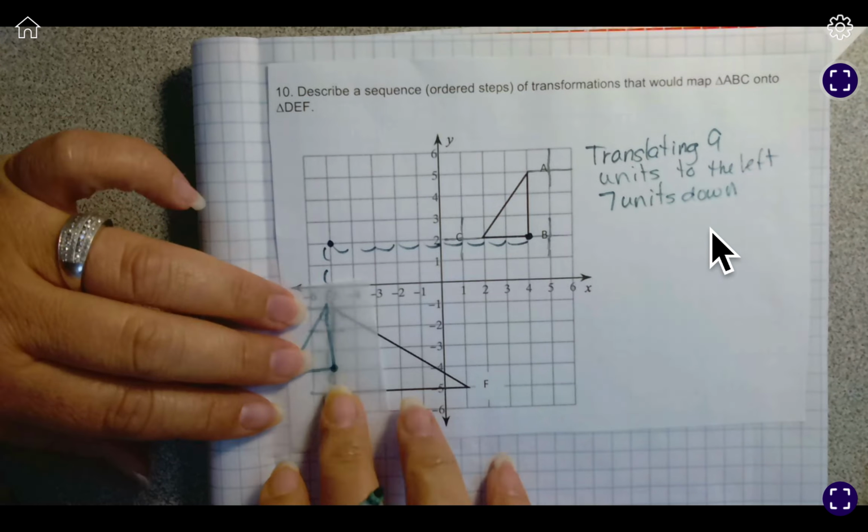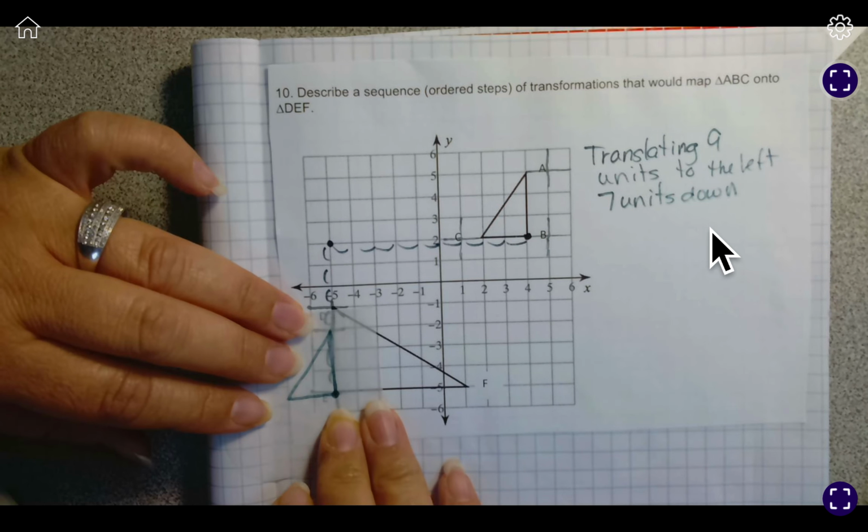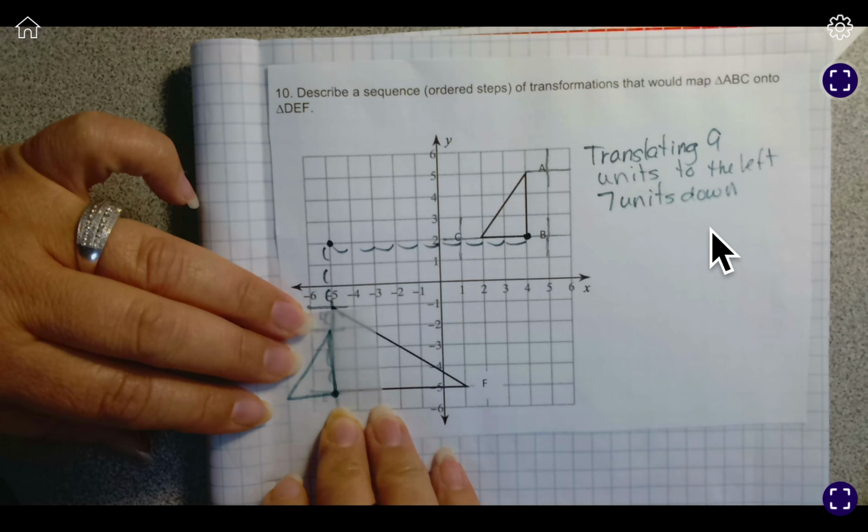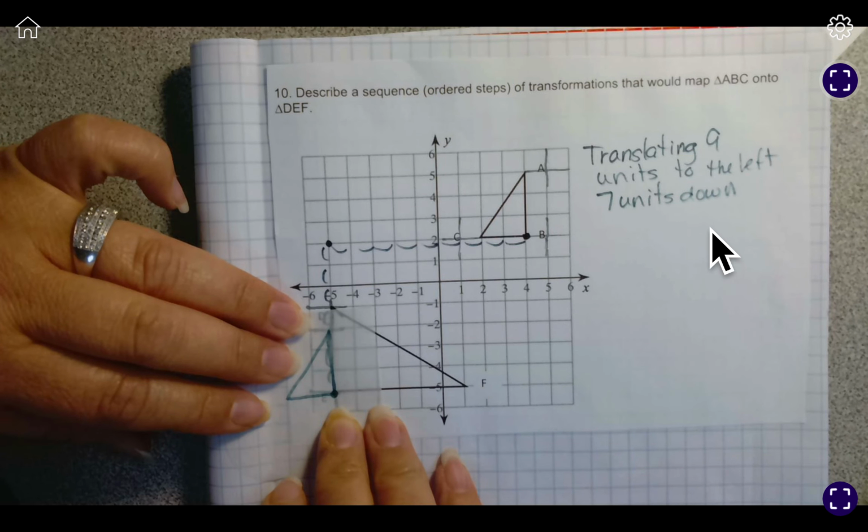Okay. Now, the next could be a reflection or rotation. Not really sure. So let me see what a reflection does.